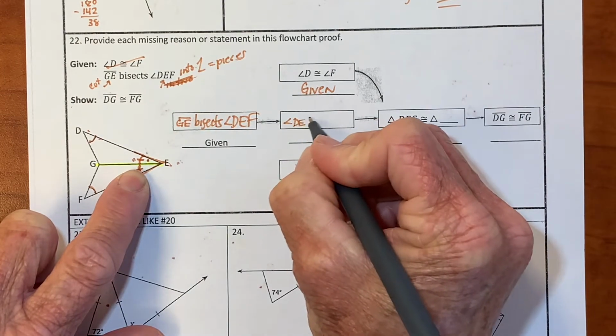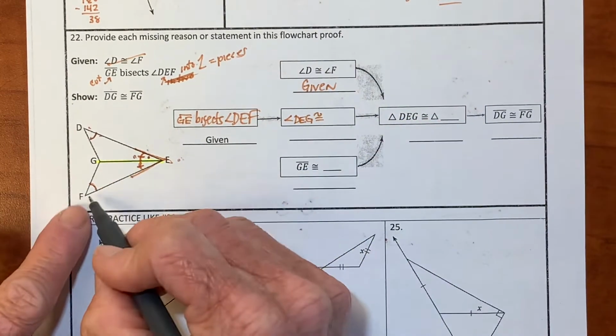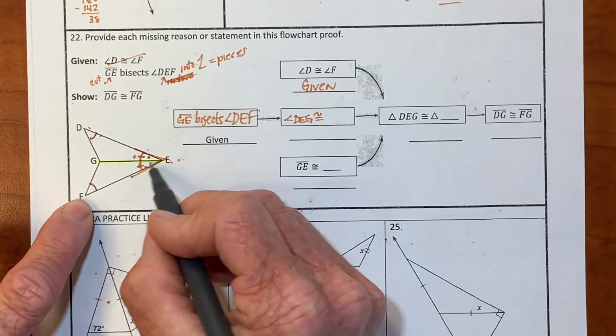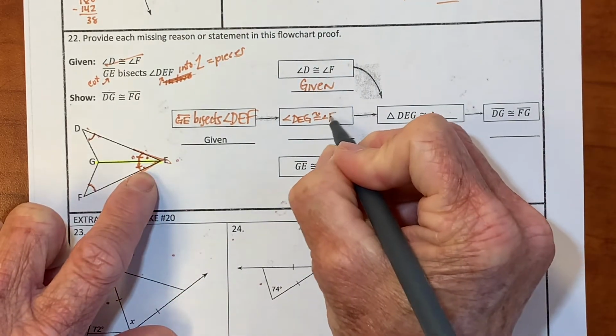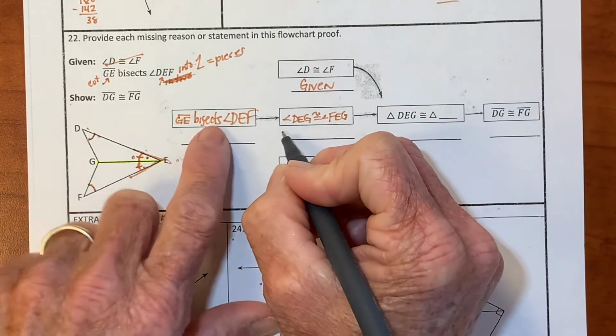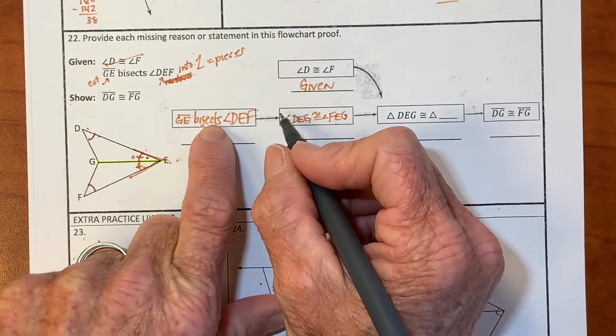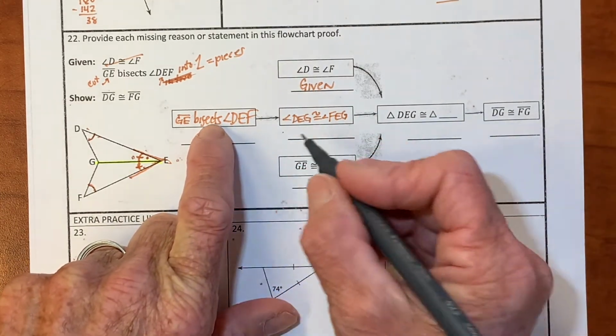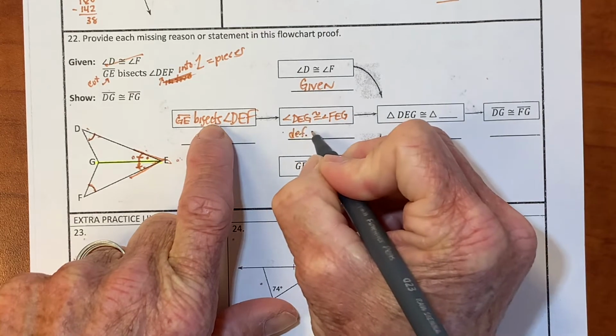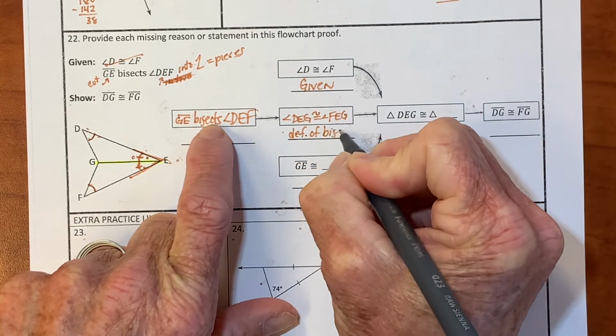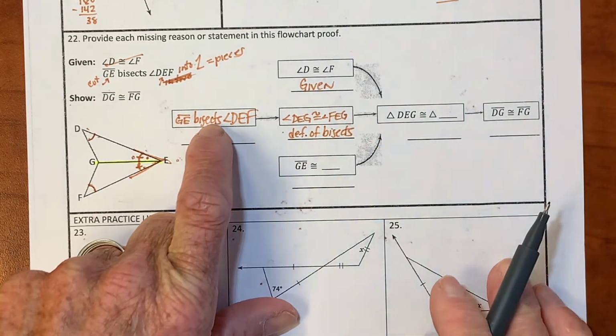Angle DEG is congruent to this bottom angle, angle FEG. And I know that because that angle was bisected, and that's what it means to bisect something, to cut it into 2 equal parts. So this is the definition of bisects.